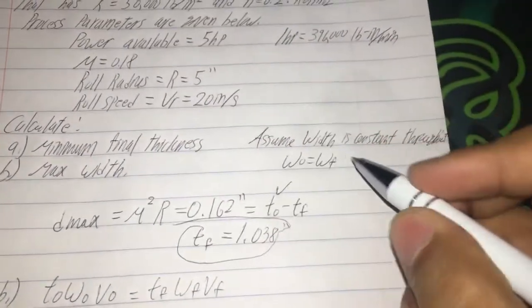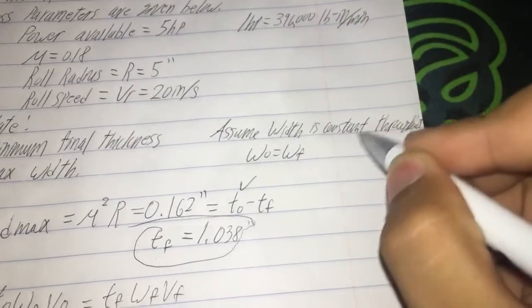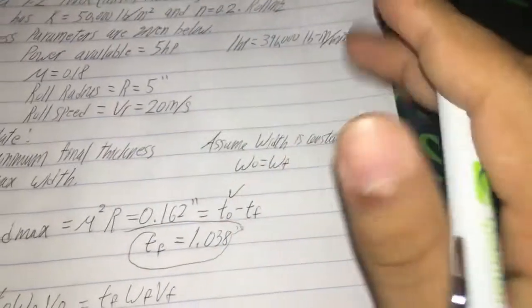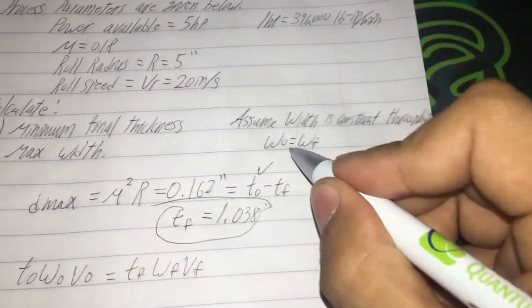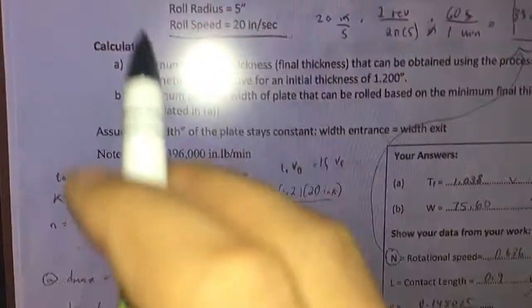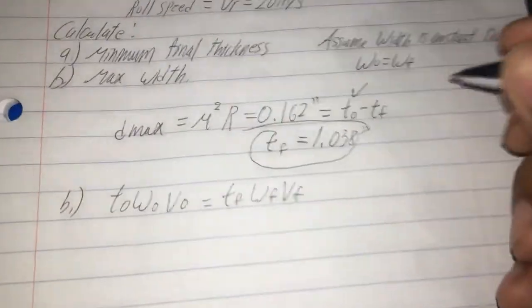One last thing I have to assume is this little note here. Assume the width is constant throughout the entire duration of the process. So initial width is equal to final width, and it says right there. So we gotta take that into account.